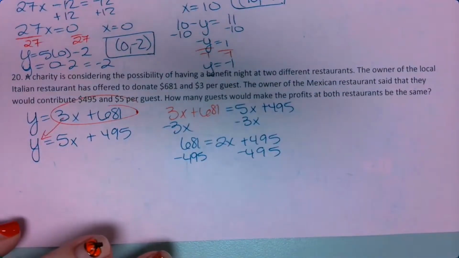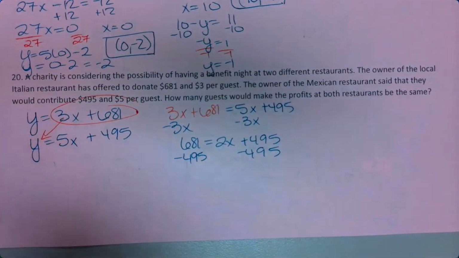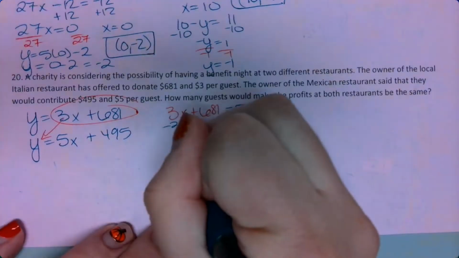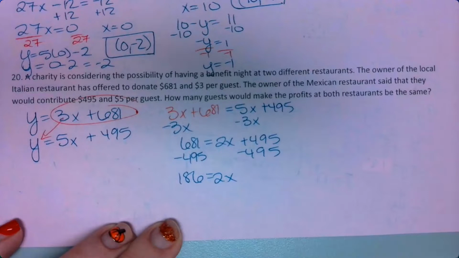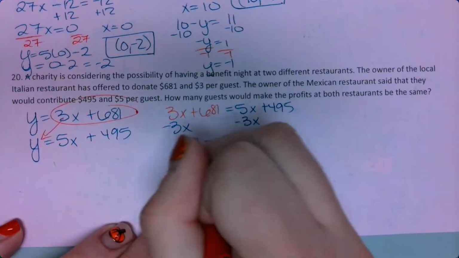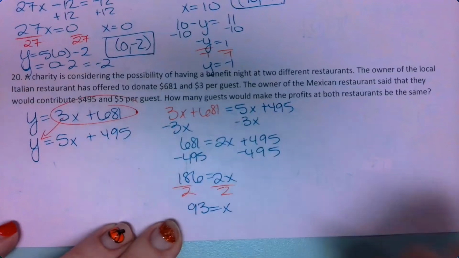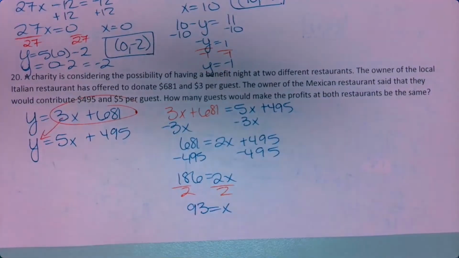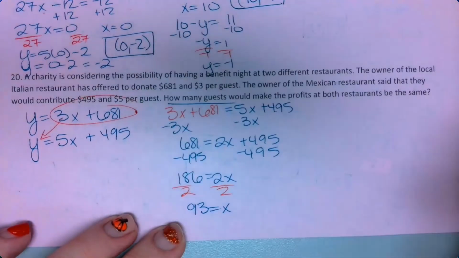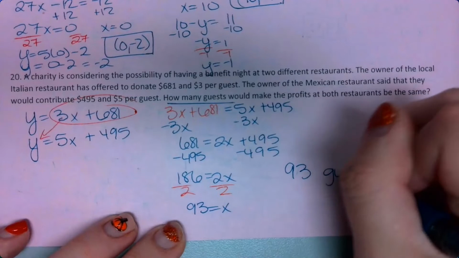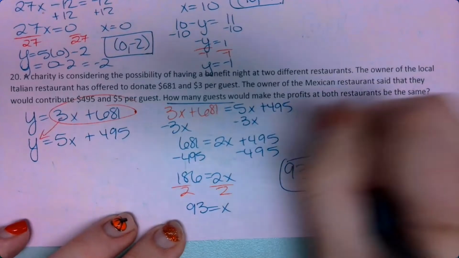681 minus 495 is 186. Then I want to divide by 2. This gets me 93. So x was the number of guests, and y is the amount they're donating. This question is just asking how many guests. So 93 guests is my answer.